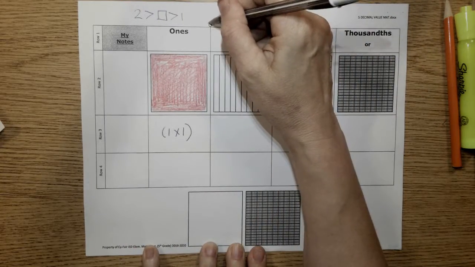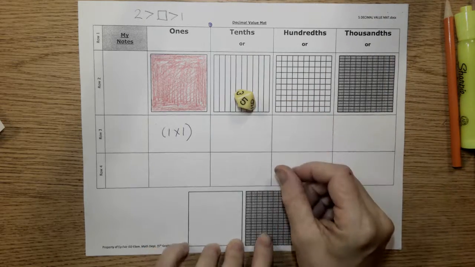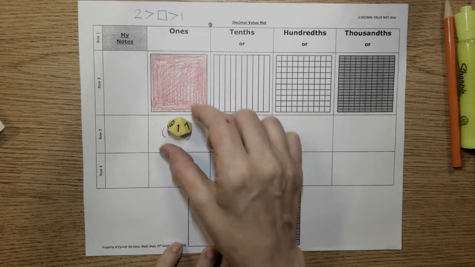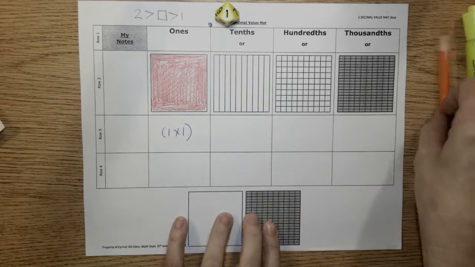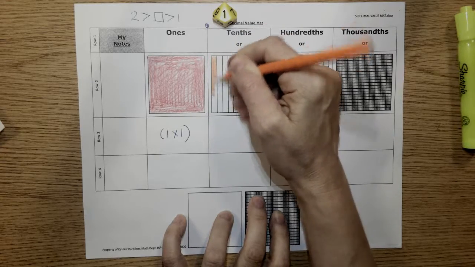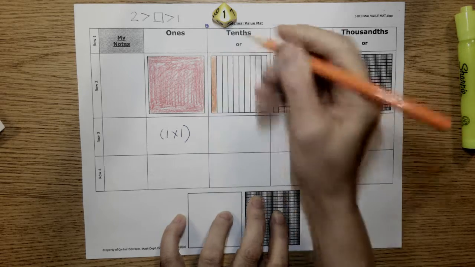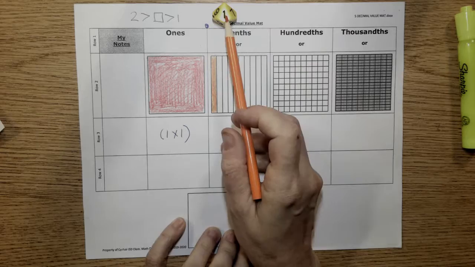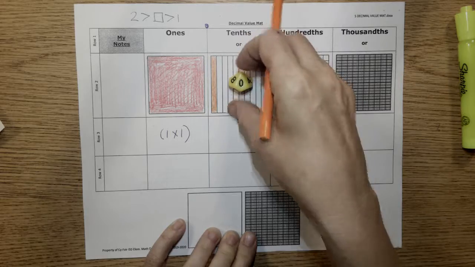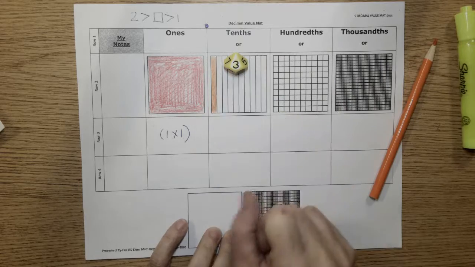Alright, so now we're going to go on to the tenths. So this is where our decimal place would be. I'm going to take my 10-sided dice and roll it to get a random number. My number today is 1. So you would roll your dice and get your own random number, and I'm going to colour in the number of tenths that corresponds with the dice. For me it's 1. Now if you have 0, I would like for you to roll the dice again, so you at least have something in this tenths block. If you roll a 0, you're just going to pick the dice up, roll it another time till you get a different number, and then use that number.